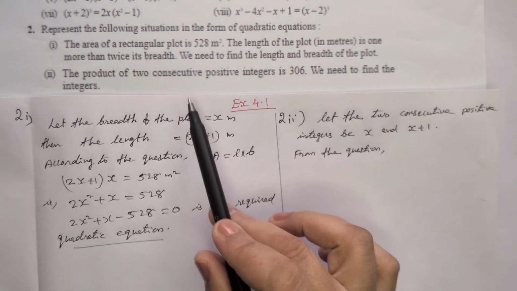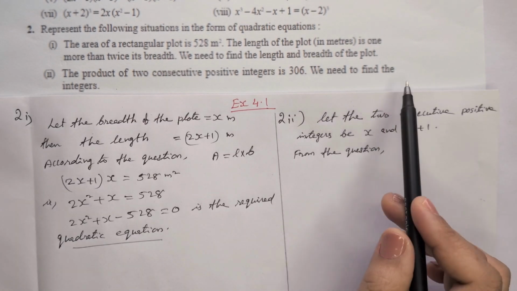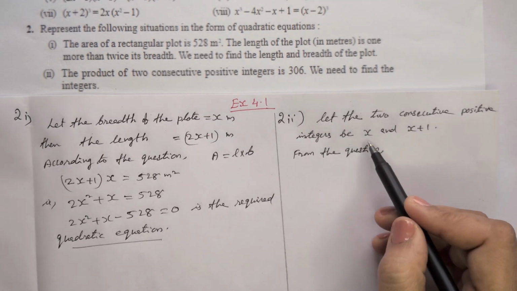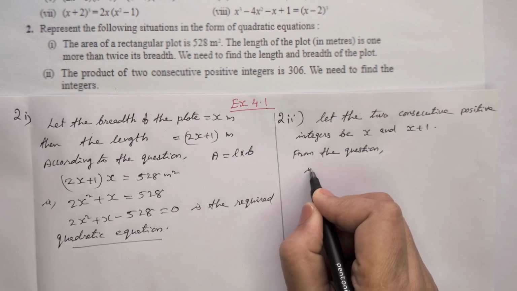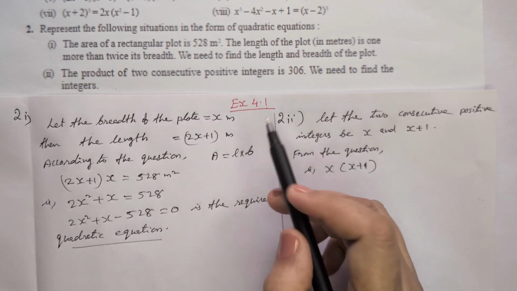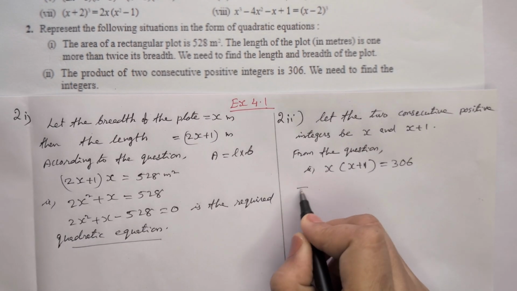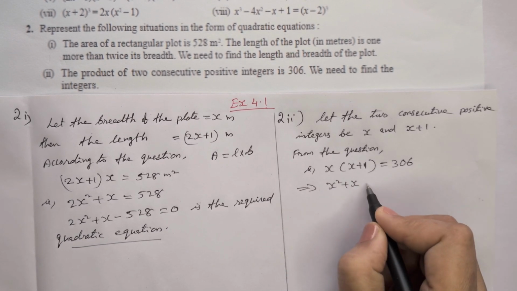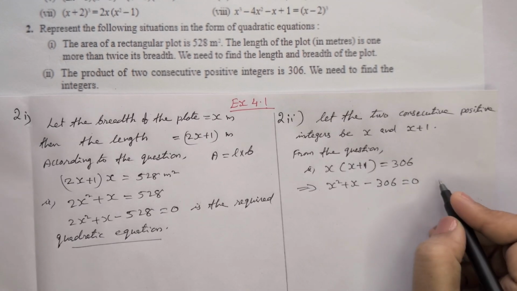Now, second question: the product of two consecutive positive integers is 306. We need to find the integers. So we can take the two consecutive positive integers as h and h plus 1, and their product, that means h into (h plus 1), is given as 306. Which means h square plus h, and when we move 306 to the other side, minus 306 is equal to 0 is the required quadratic equation.